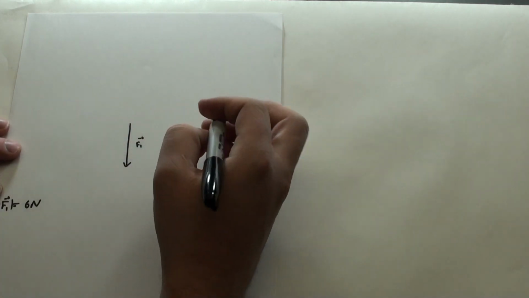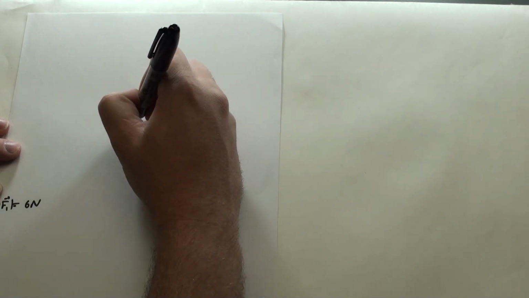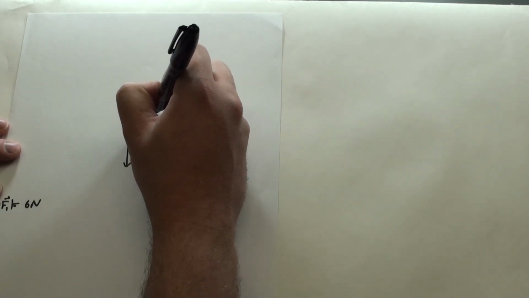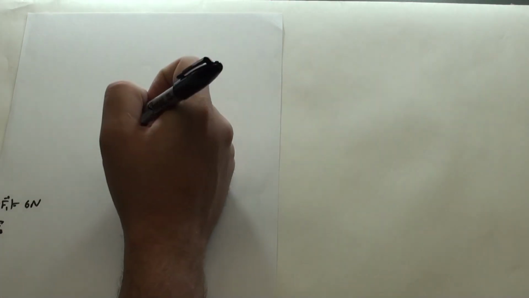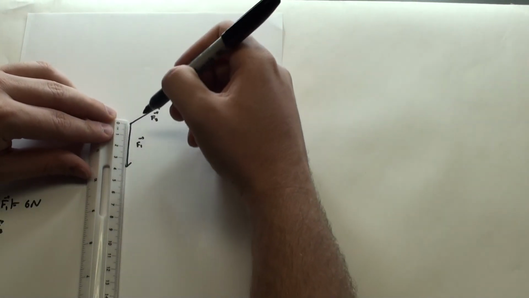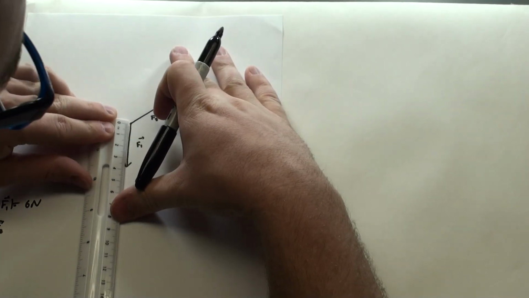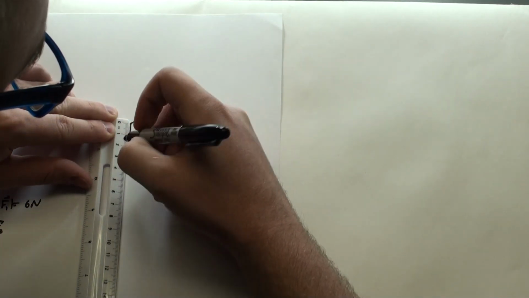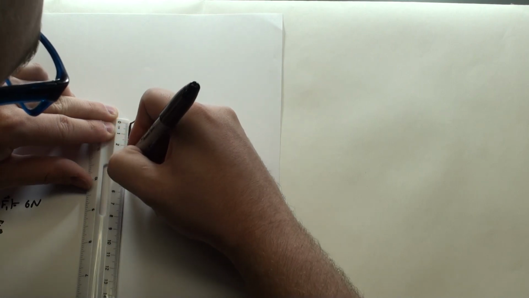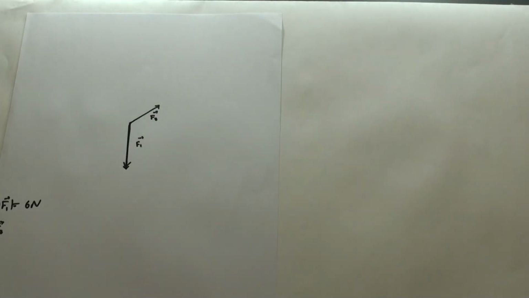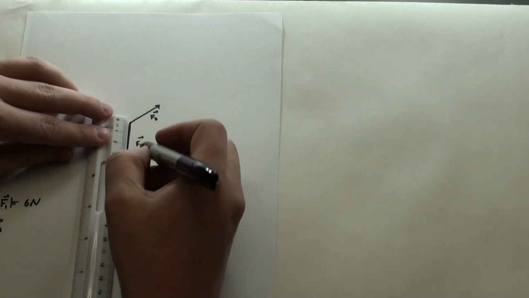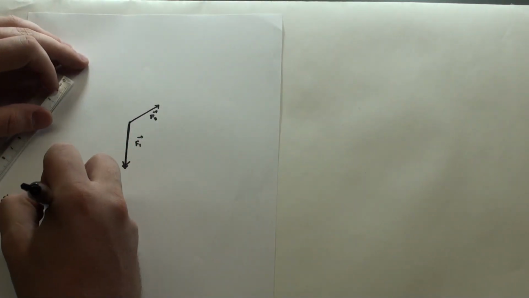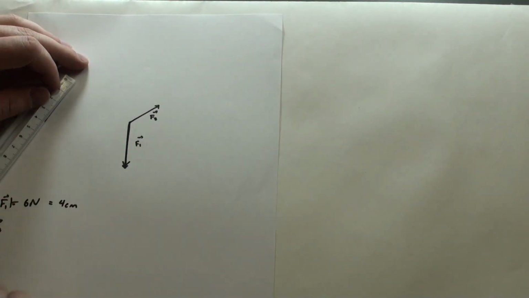And let's say we have force 2 acting this way. And then the magnitude of force 2, well, let's actually figure that out. If this is 6 newtons, and what I drew here was not the best value to have drawn out for something like that, but let's just extend this to 4. So our force 1 is now 4 centimeters long. Okay?